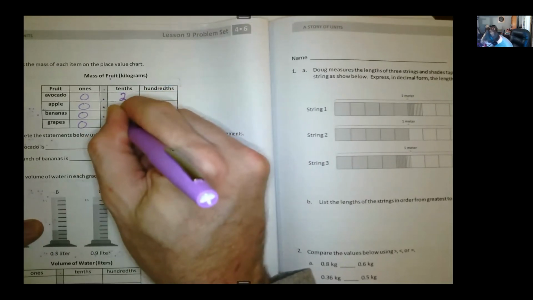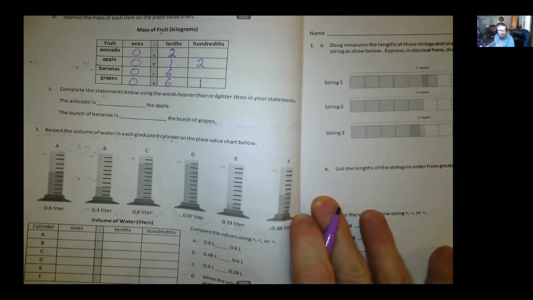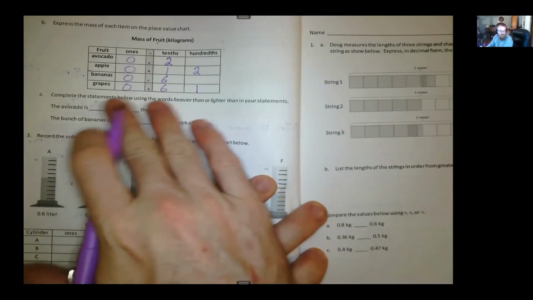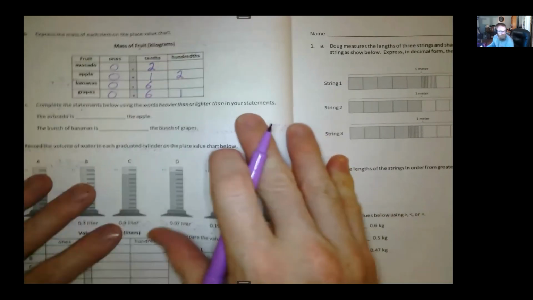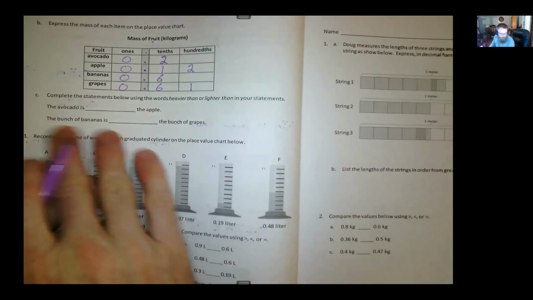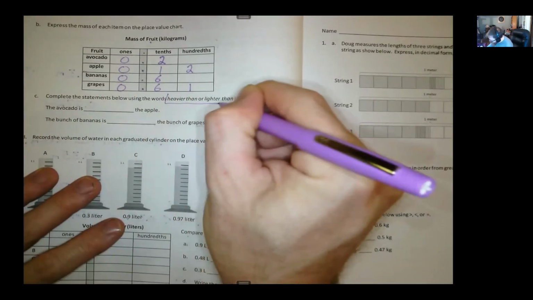And the grapes have a 6 in the tenths place and a 1 in the hundredths place. So this is really just a place value chart for you to organize your decimal values. Fill in here and tell me heavier or lighter than.